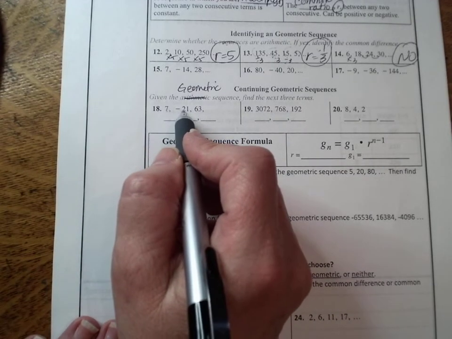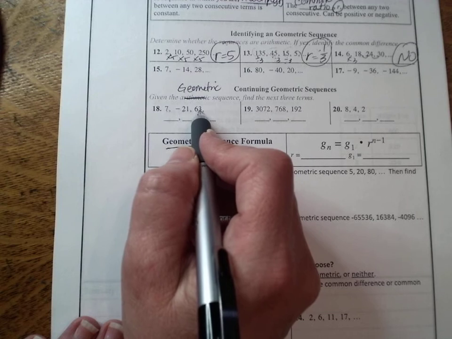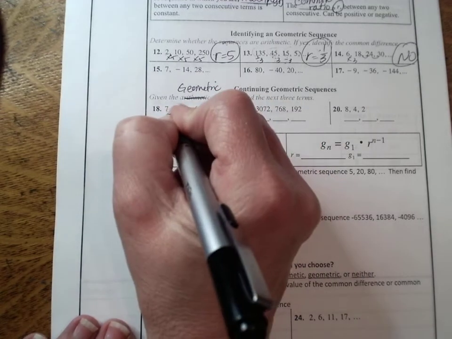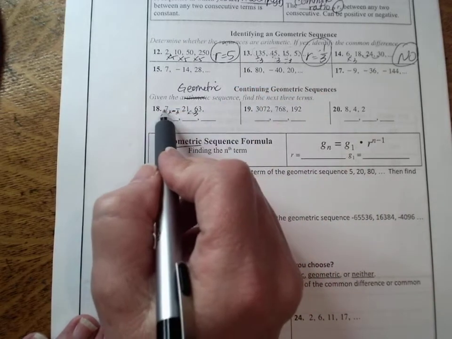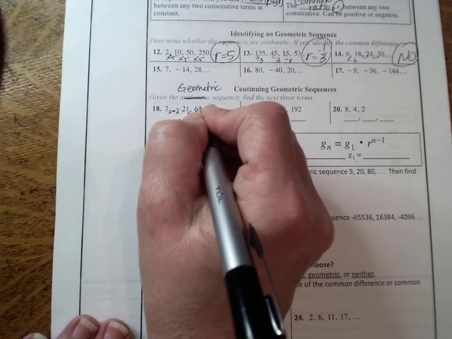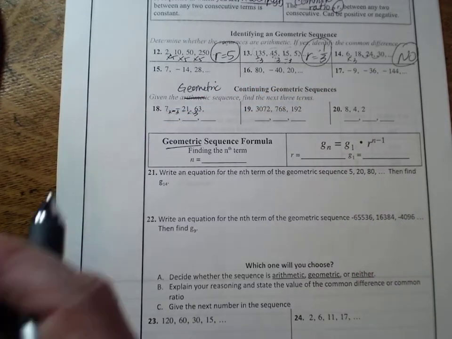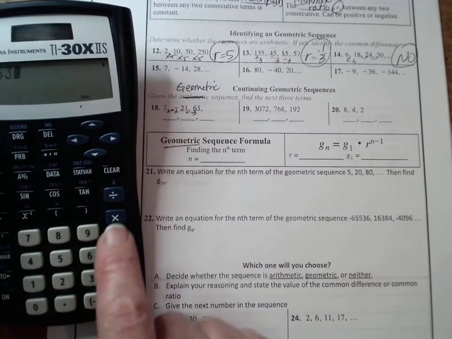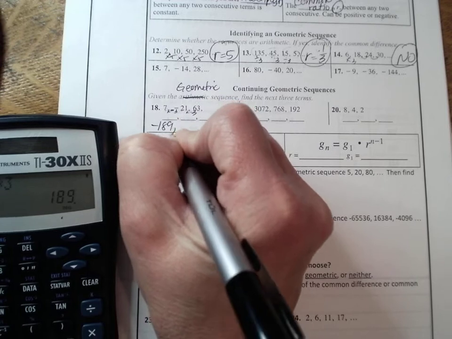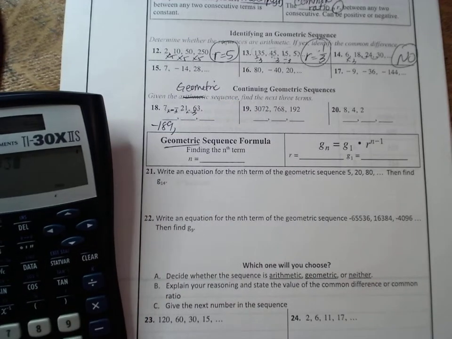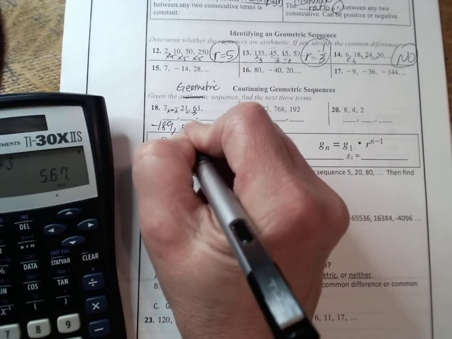7 to a negative 21, then back to a positive. So this is going to be times 3, but a negative 3 times negative 3. So that's positive. The next one needs to be negative. So 63 times 3. Sorry, guys, I'm just going to do this real quick. Oh, yeah, 189. So this is going to be a negative 189. Now times 3, but this is going to be a positive 567.